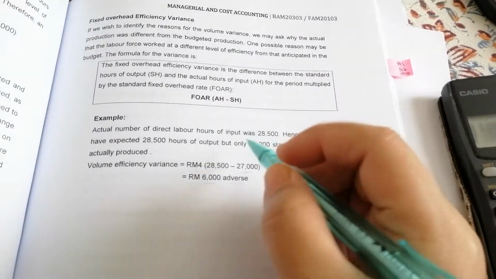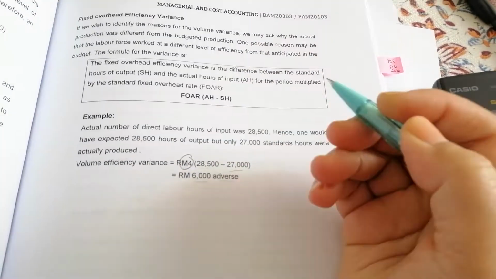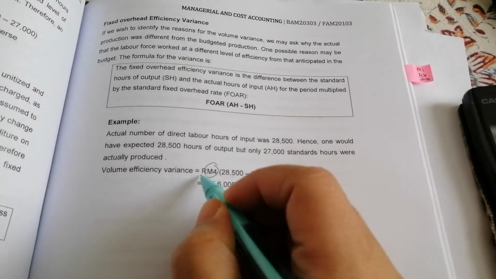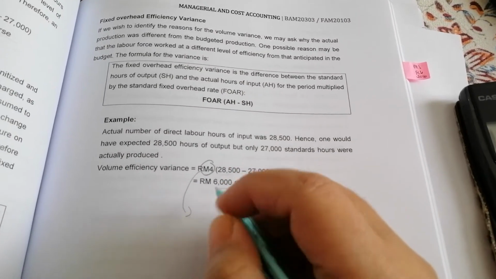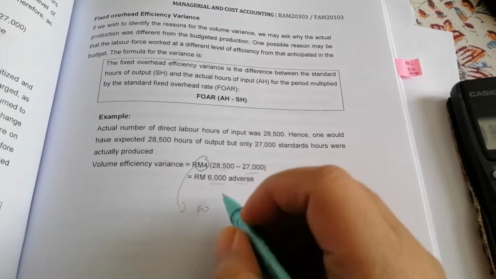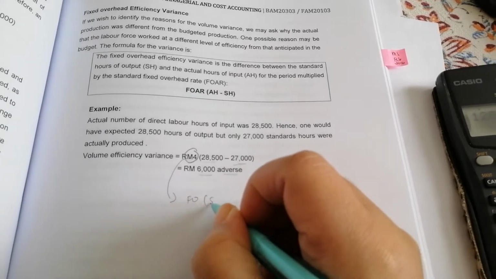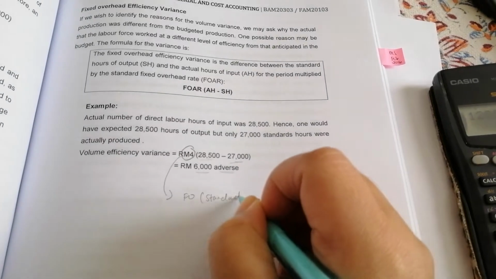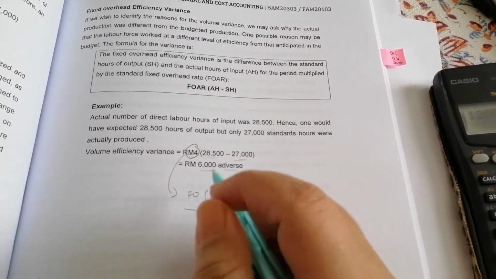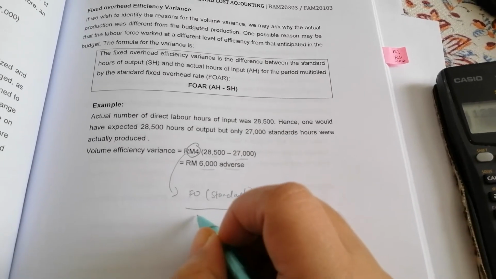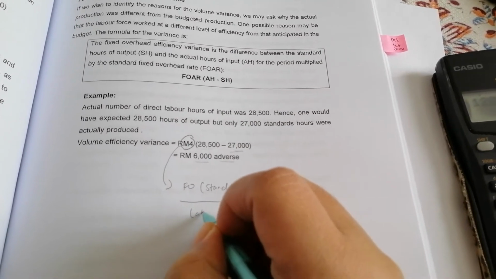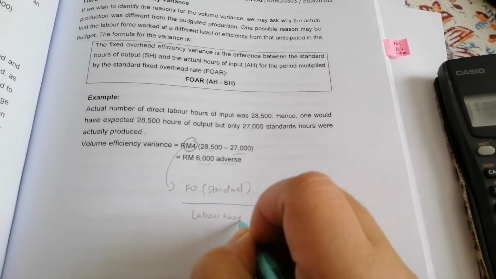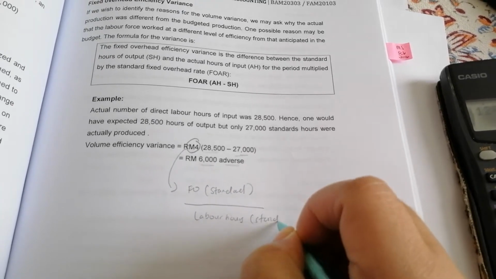In the question, how do they get 4 ringgit? They take the fixed overhead based on standard, divided by the labor hours, which is also in standard.